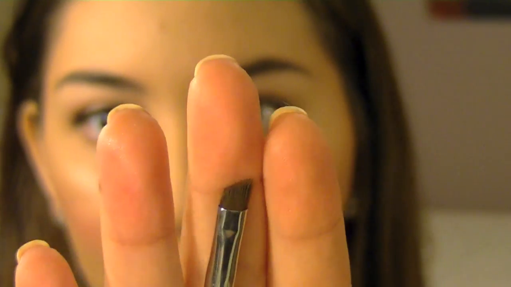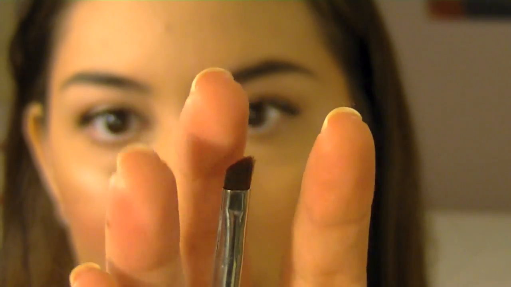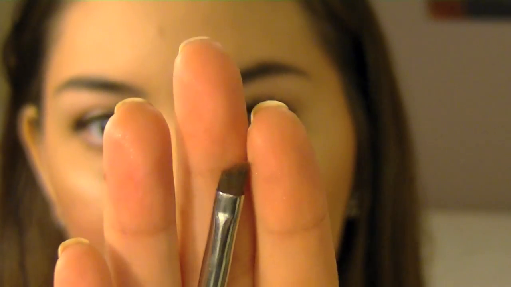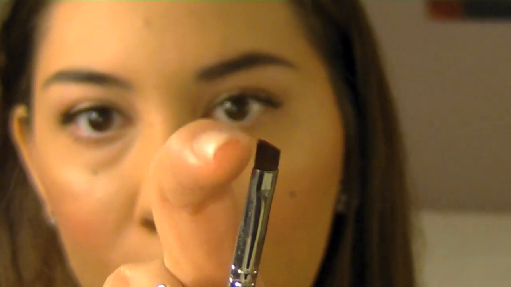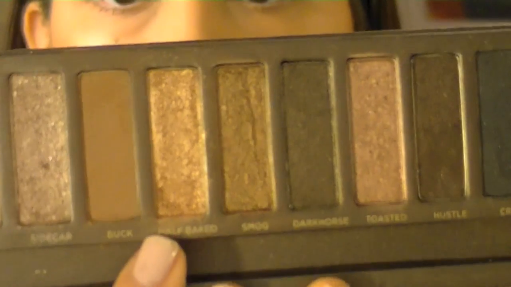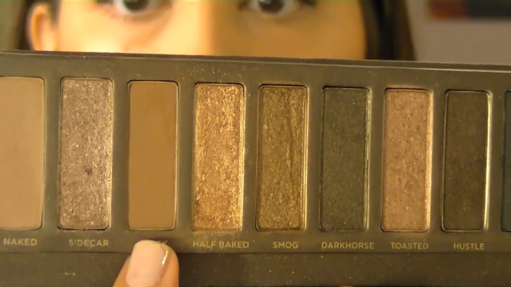This one's by Sigma. I quite like a fuller brush for it. Some angled brushes that you might find are quite thin, but this one, as you can see, is a lot thicker. It's a little bit fuller. It has a little bit more meat to it. So I'm going to use that with my Buck eyeshadow from the Naked palette, this color right here.